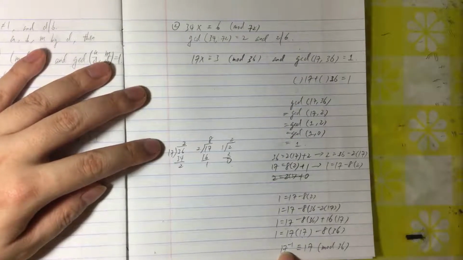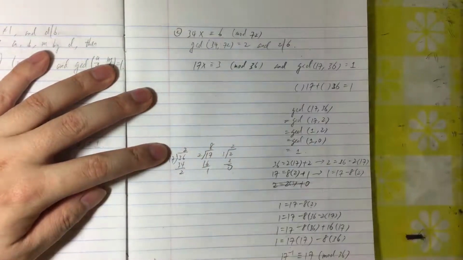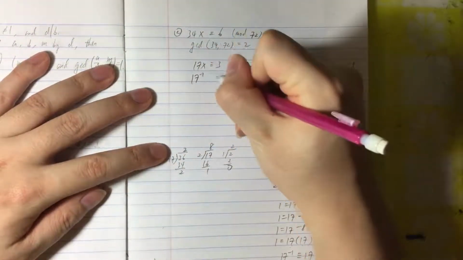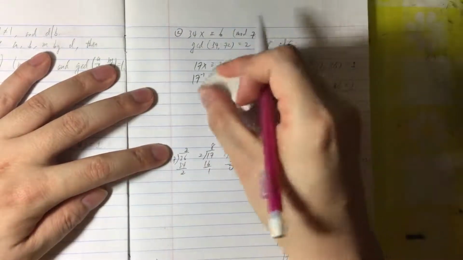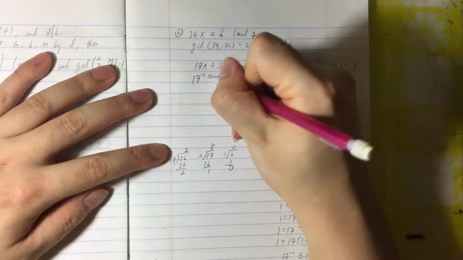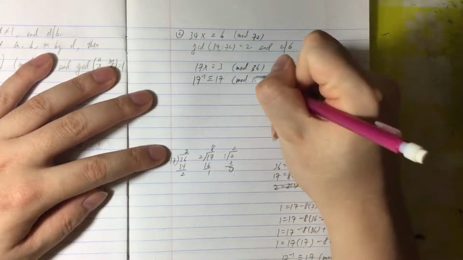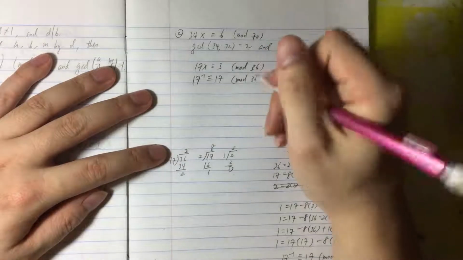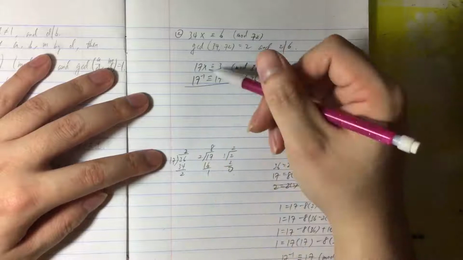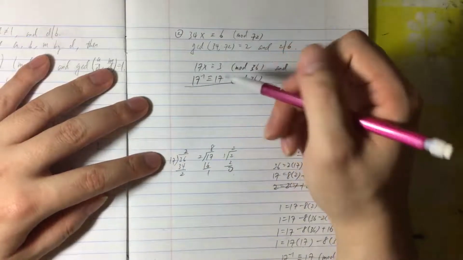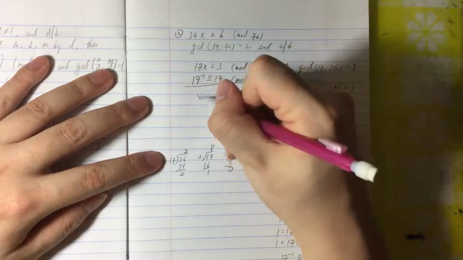Then once I find the inverse of 17, I multiply both sides by the inverse of 17. If I multiply left side to the left side, right side to the right side, 17 times the inverse of 17 gets cancelled. We get x by itself.